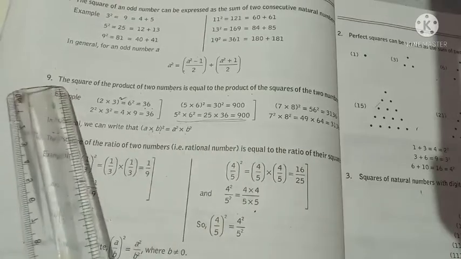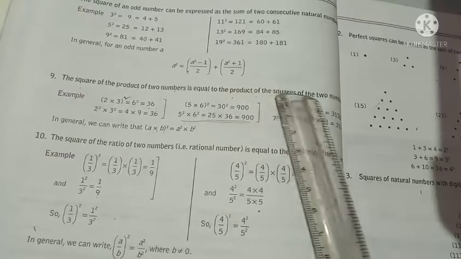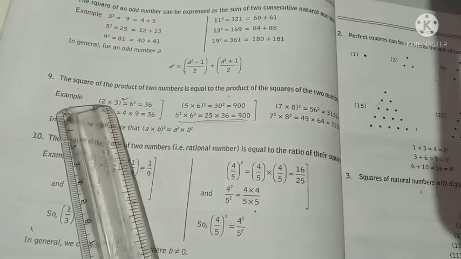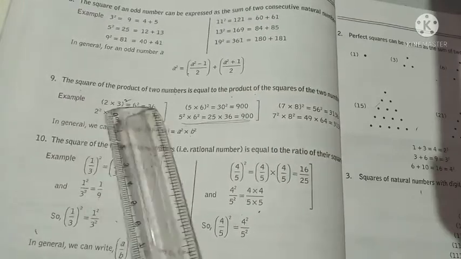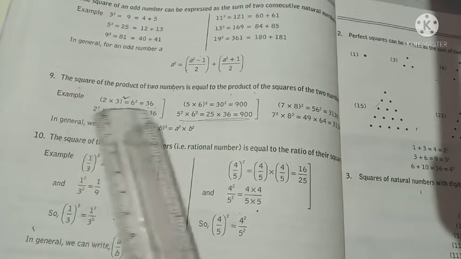So number 9, the square of the product of two numbers is equal to the product of the squares of the two numbers. That is, if you multiply these two, the answer is 36, and if you multiply separately also, the answer is 36.